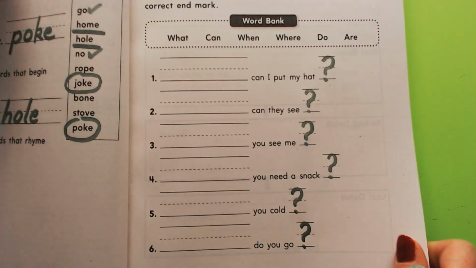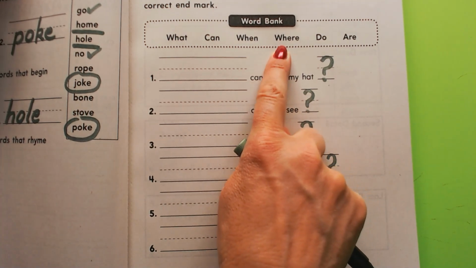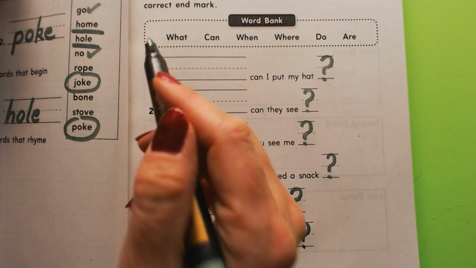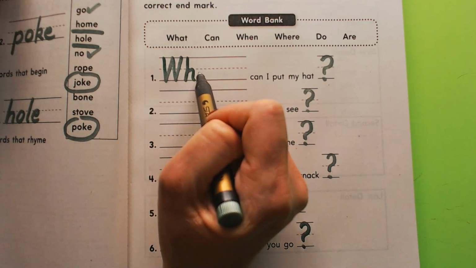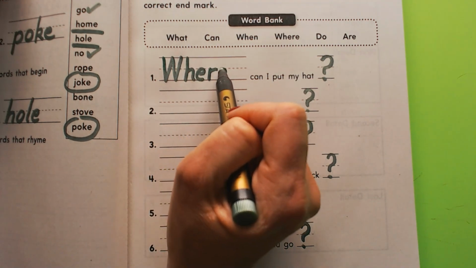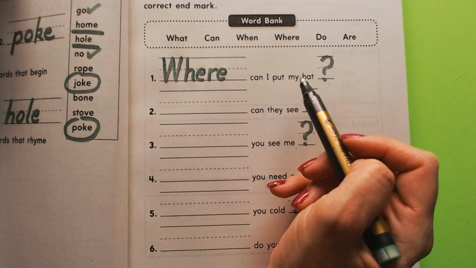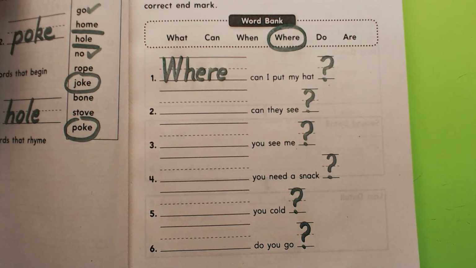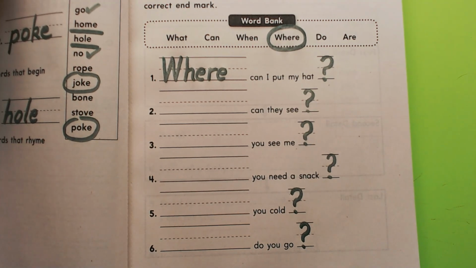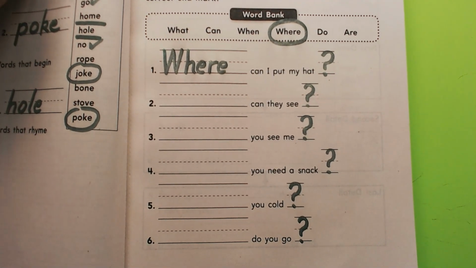Okay, so, can I put my hat? Where can I put my hat? Now remember, questions are sentences and they have to begin with capital letters. Where can I put my hat? Okay, so we did the word where. And if I go too fast, remember, you can pause. This is a video. There's no going too fast when it's a video and you can just pause it at the end to catch up or at any time to catch up.